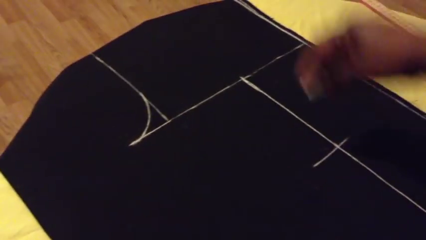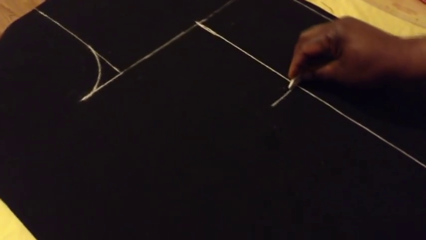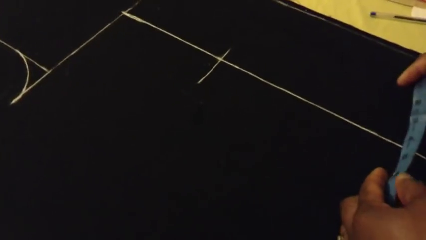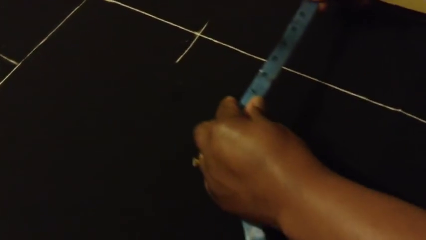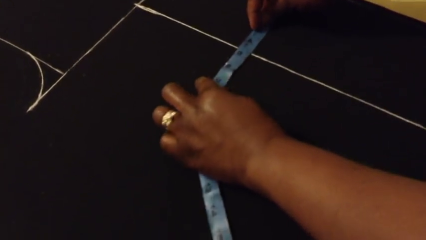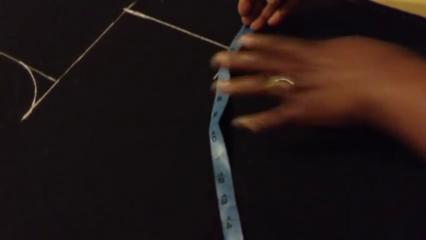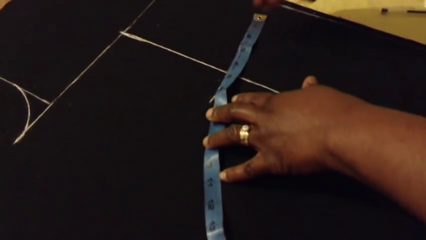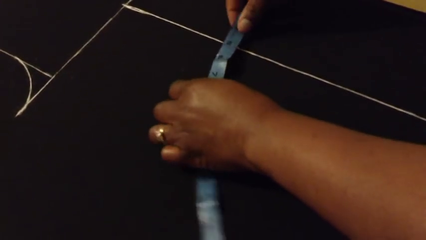Okay, this is my knee length from my waist to knee point. My round knee, my knee circumference, is 18. 18 divided by 2 is 9. So here I'll put 9 on this middle line because I want the trouser to be in the middle. I don't want it to be on the side. So 9, I'll put half of 9.